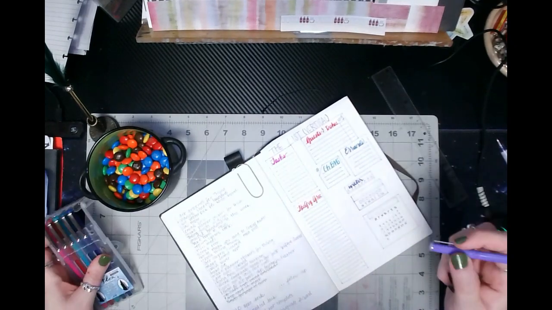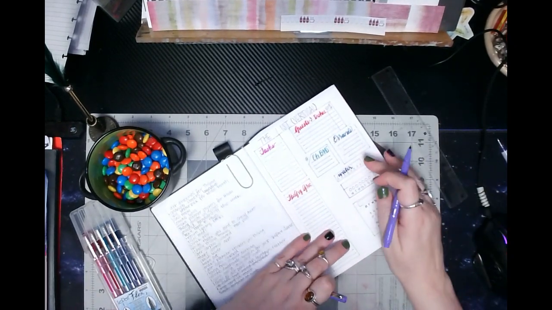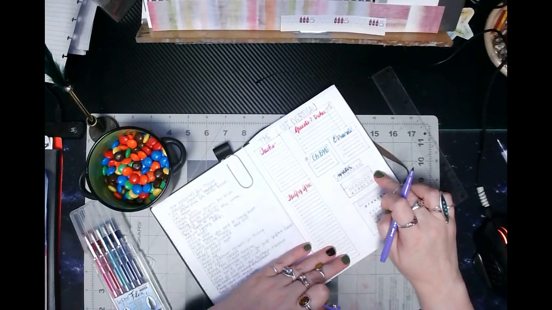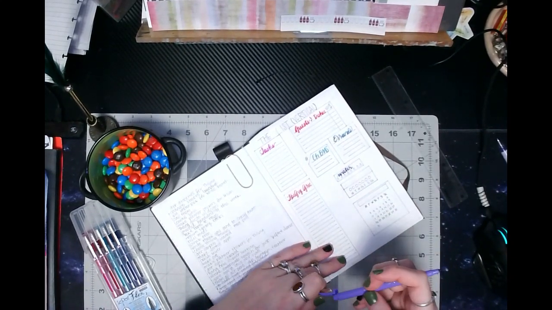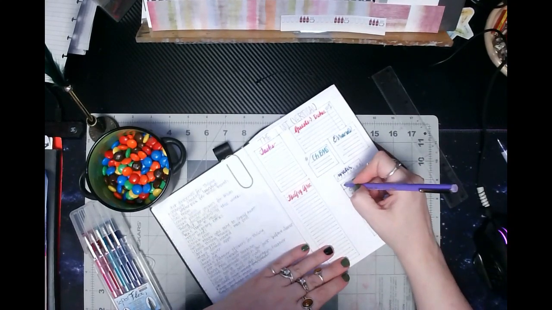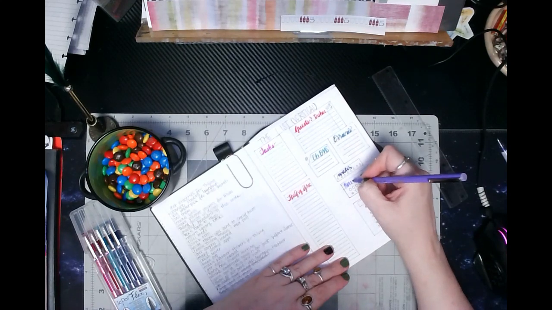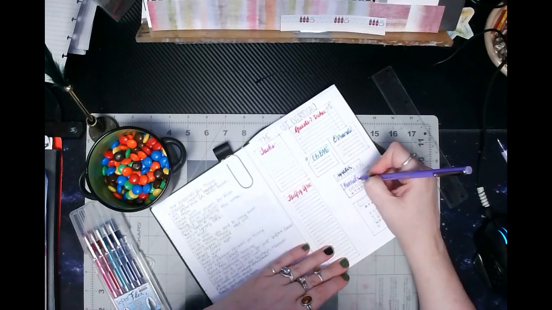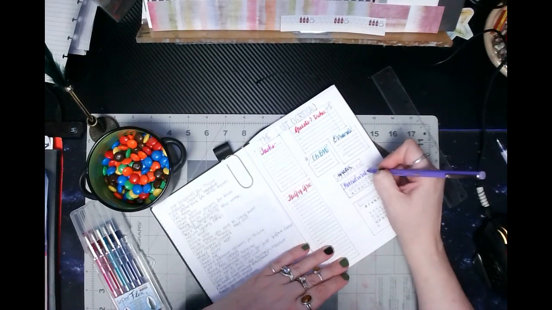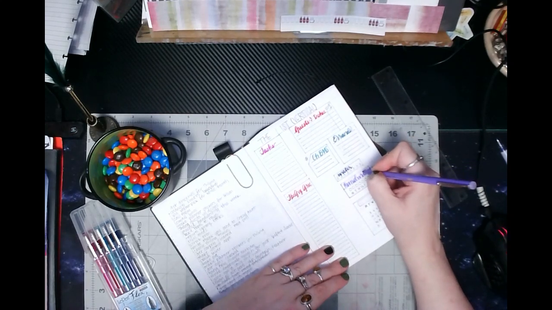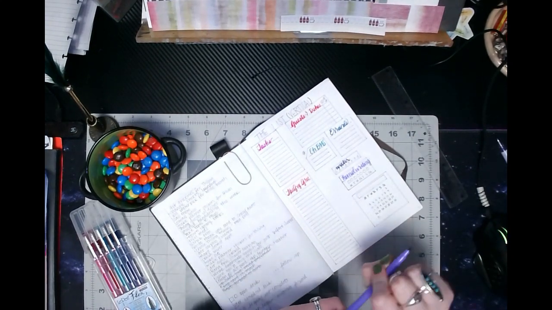And then I did also notice that I have a week-long habit that I want to track and a month-long habit that I want to track. So I wanted to do handwriting, oh, I lost lettering chicken there.